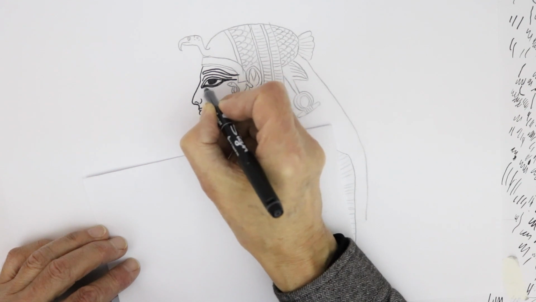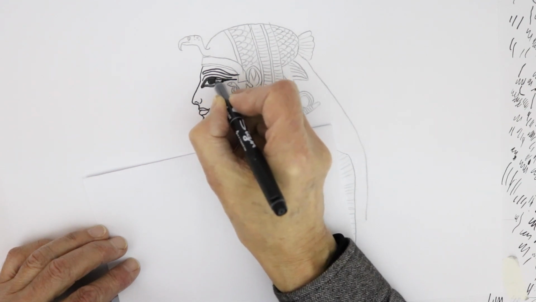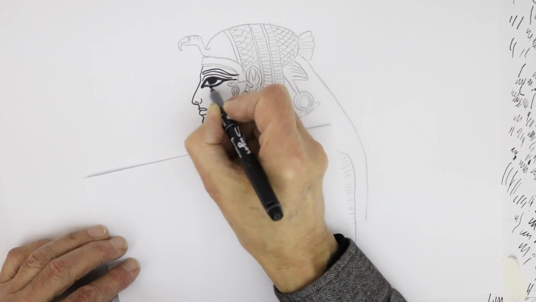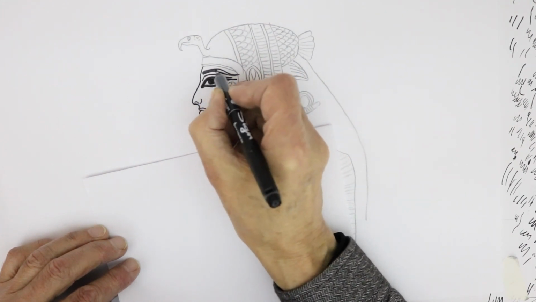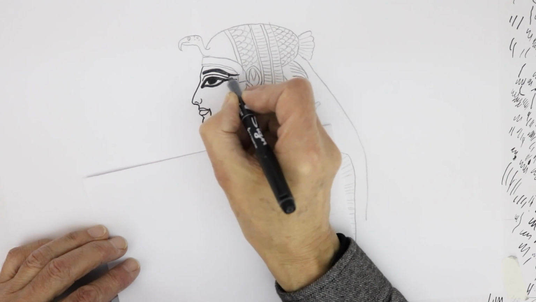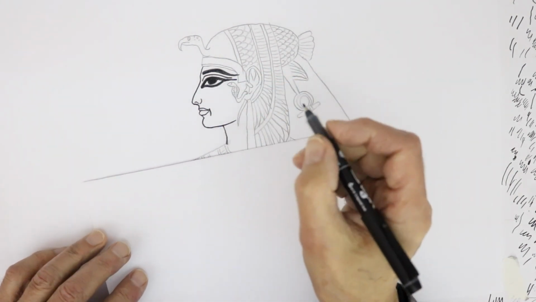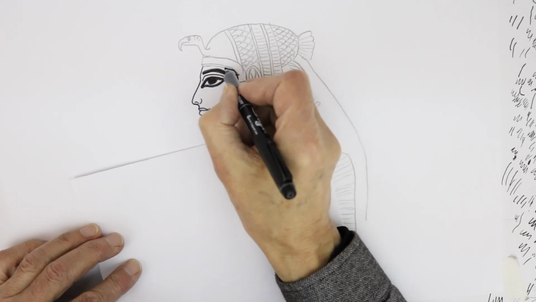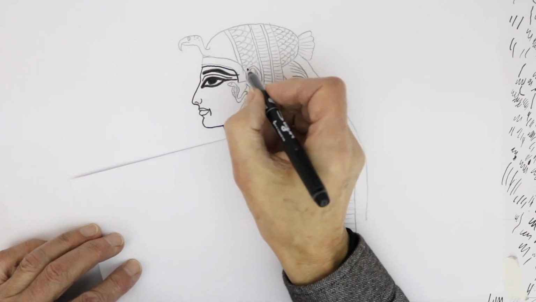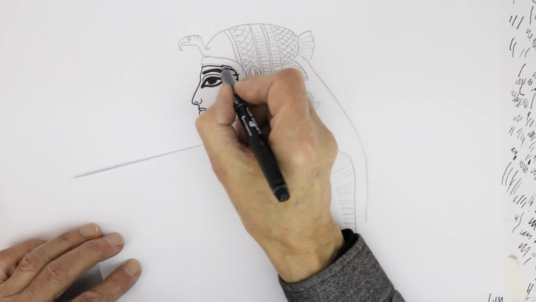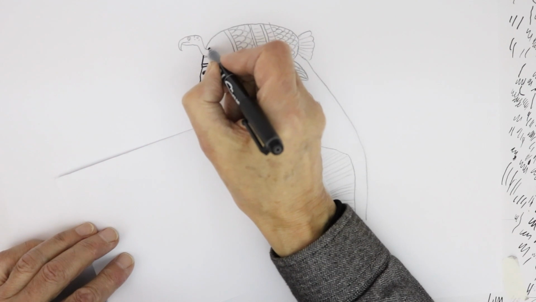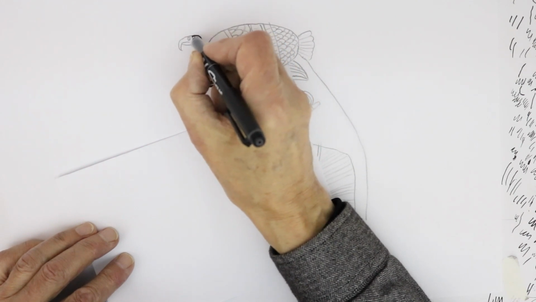I'll shade that in just now, to give you an idea of how dramatic that looks, like that, okay? Excellent. Now, the top part of her headdress comes in here. And up to the head of the vulture.